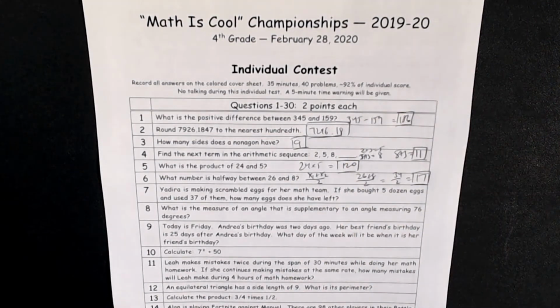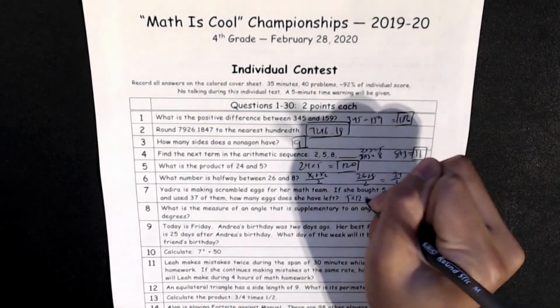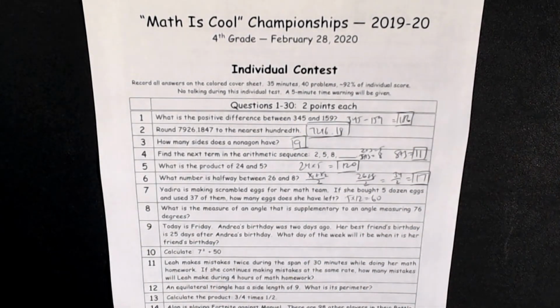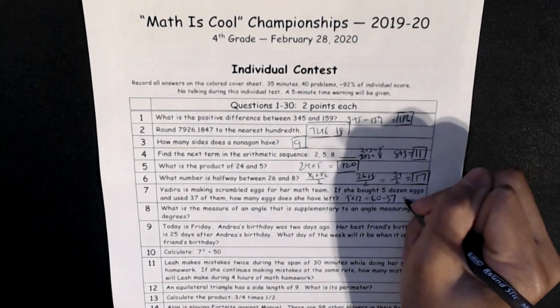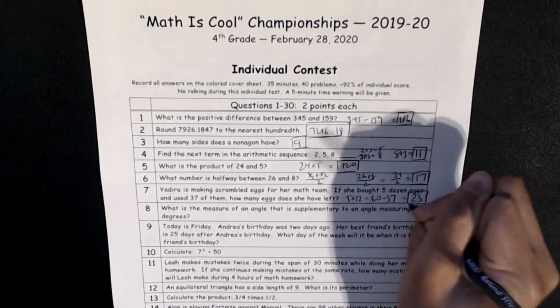Question 7. Yadira is making scrambled eggs for her math team. If she bought 5 dozen eggs and used 37 of them, how many eggs does she have left? Since a dozen is 12, 5 dozen eggs is 5 times 12 equals 60 eggs. Therefore, if she used 37 eggs, she has 60 minus 37 equals 23 eggs left, which is our answer.